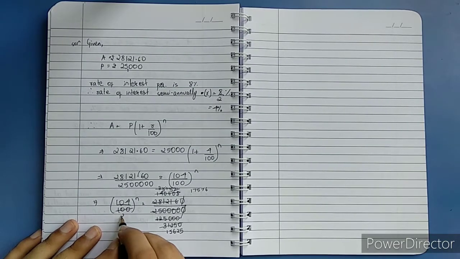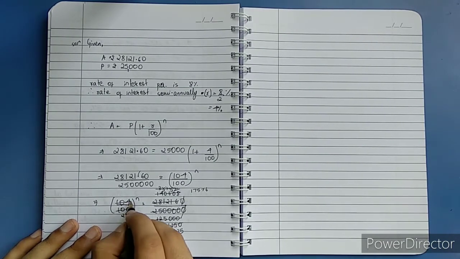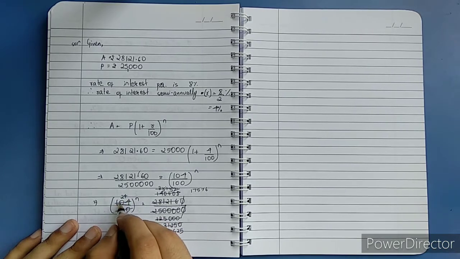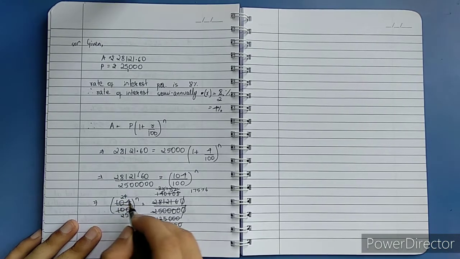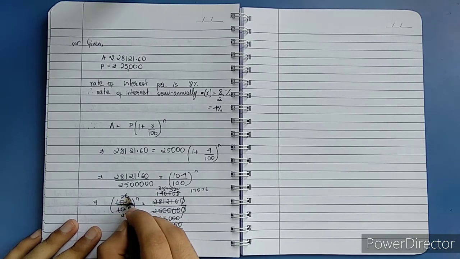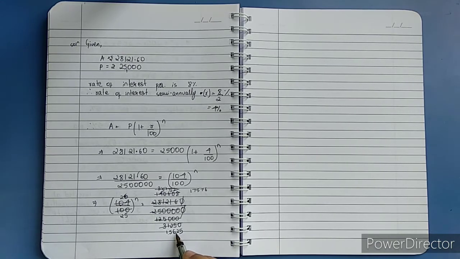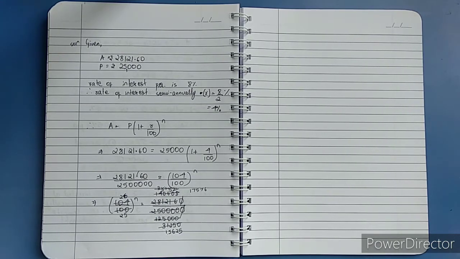This becomes 25 4, and this is 24, 2 is 8, 24, 4 6 24. So now it seems that we cannot cancel it further.